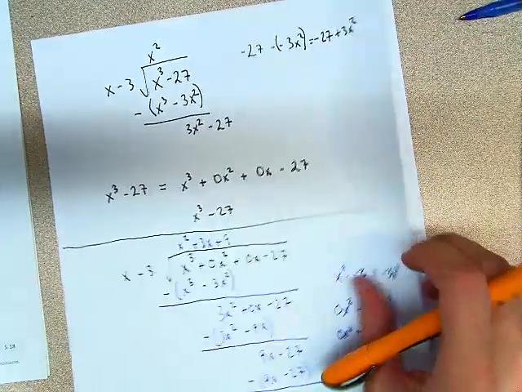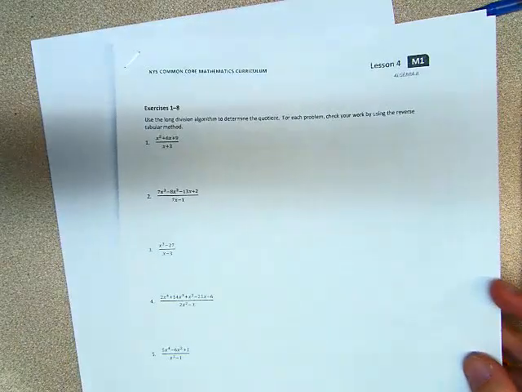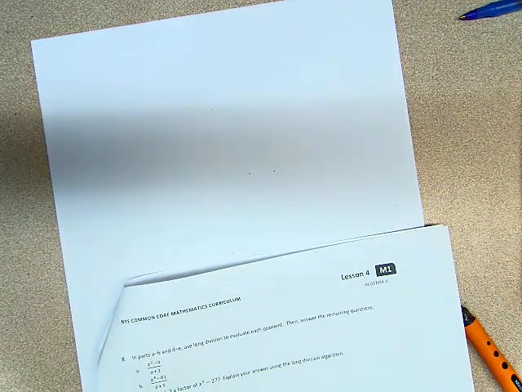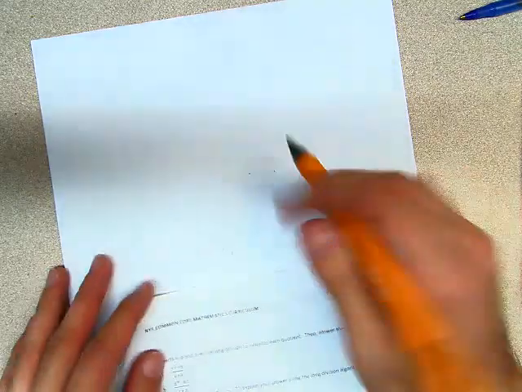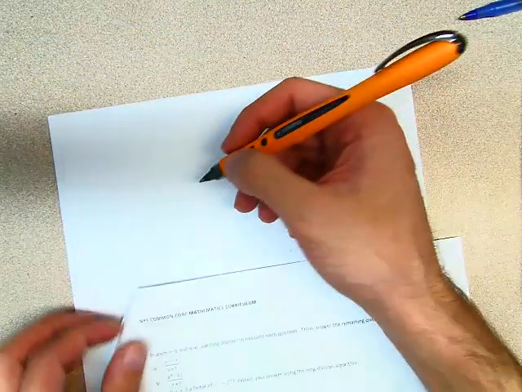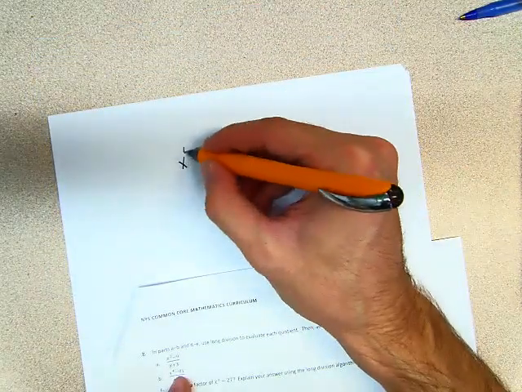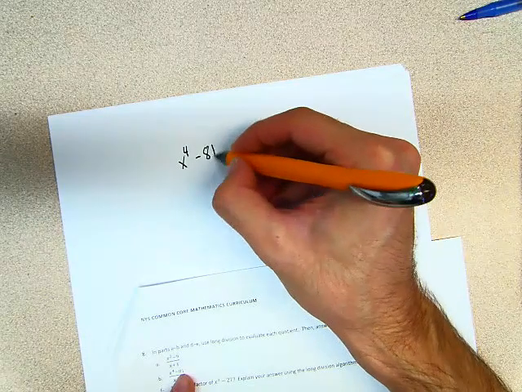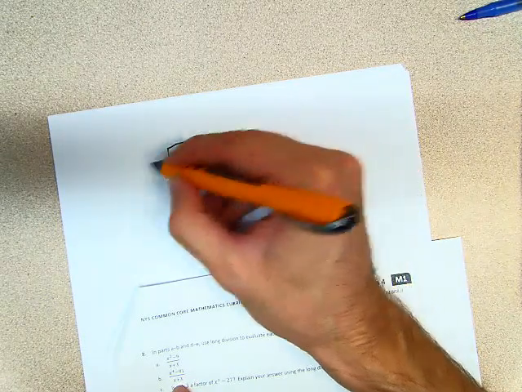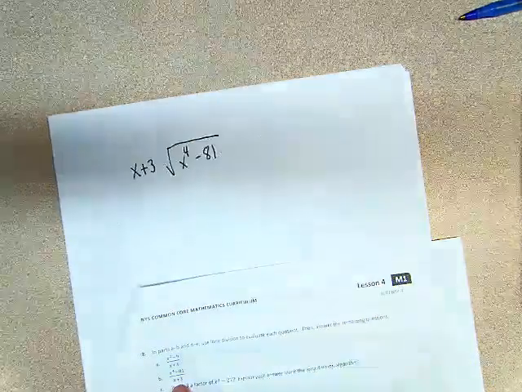Let's do one more example, and then I'll give you a few examples to do. Following the last video, the last example, pause, here, let me show you. So x to the 4th minus 81 divided by x plus 3. Okay?